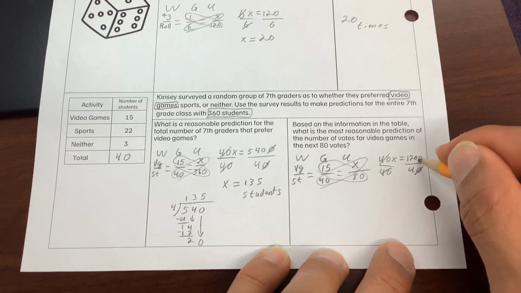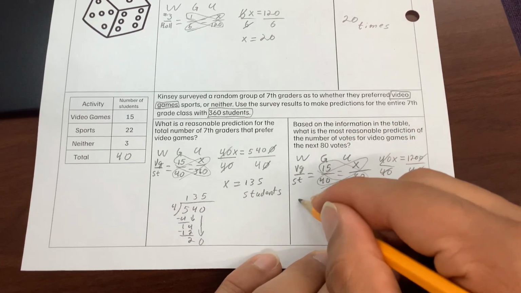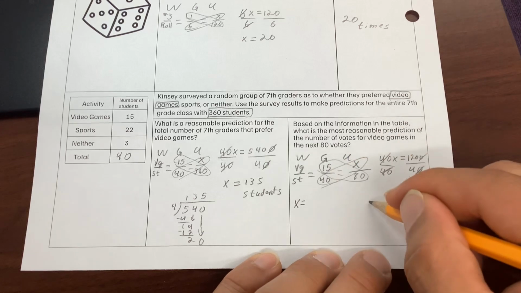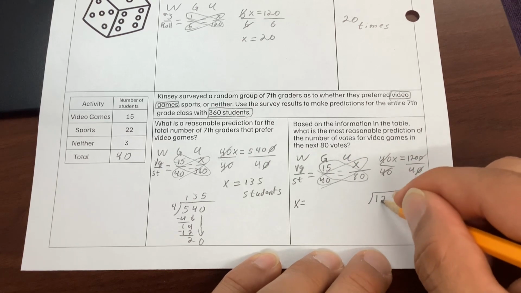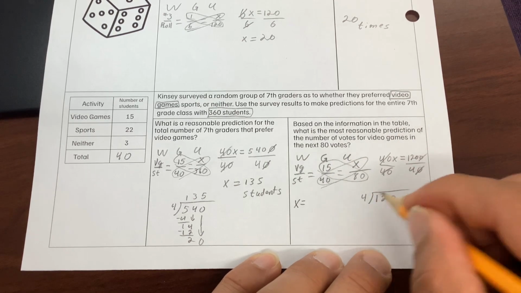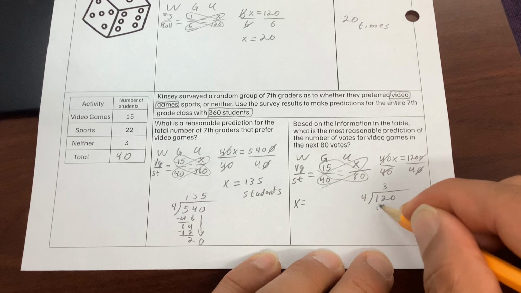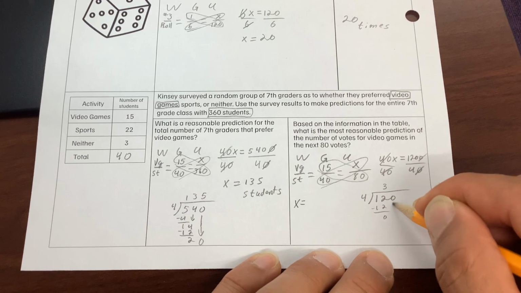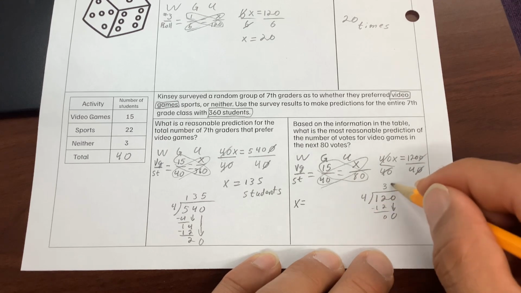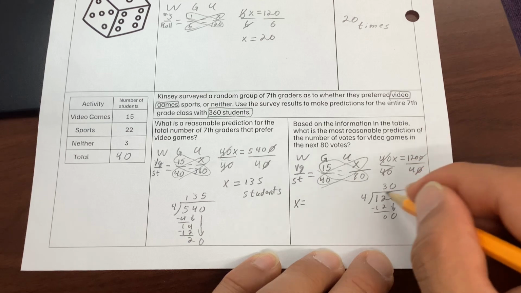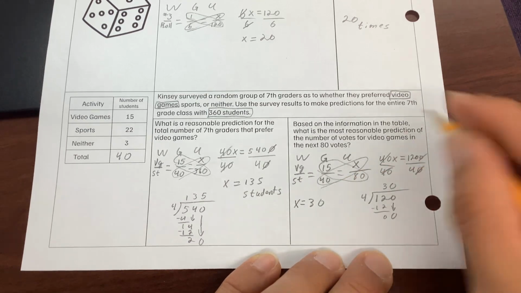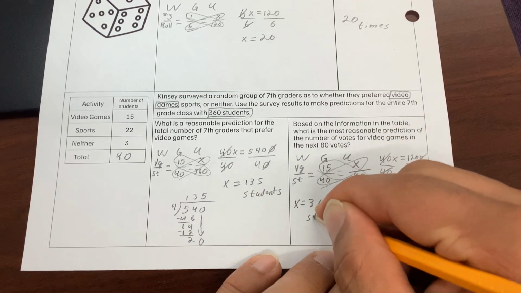Again, I can take off that 0 and that 0, and then I can write down what my answer is going to be. I'm going to do my division here. So 120 divided by 4. 4 times 3 gives me that 12. 0 left over, bring down this other 0. 4 times 0 gets me 0. So 30 will be my answer, 30 total students.